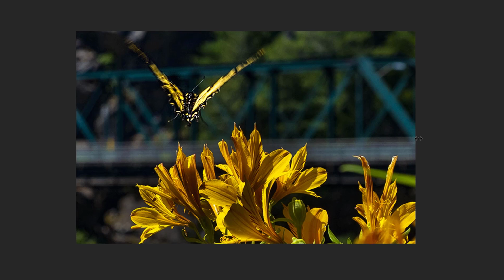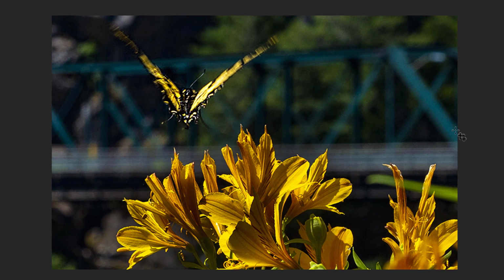Now we've still got the bridge, we've still got all of the rest of it, but now we're really starting to concentrate on this area of the shot, which is the most important part. So this was a very good capture, but we can tighten it up just ever so slightly.